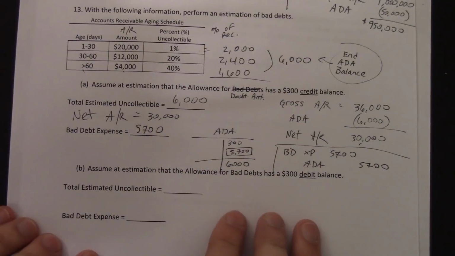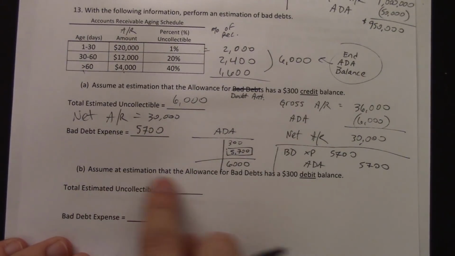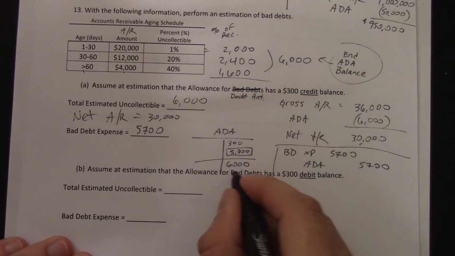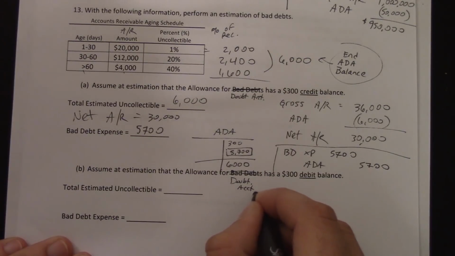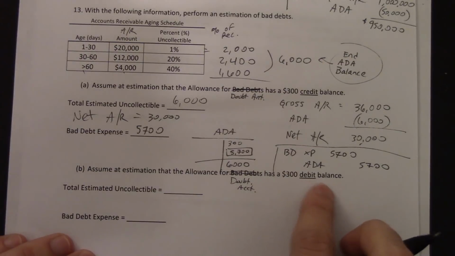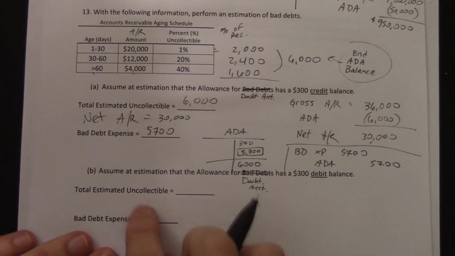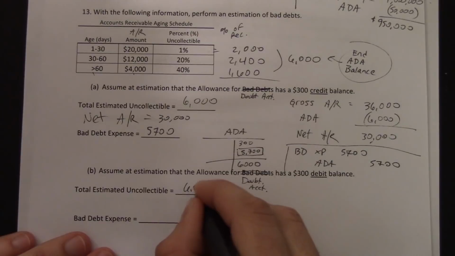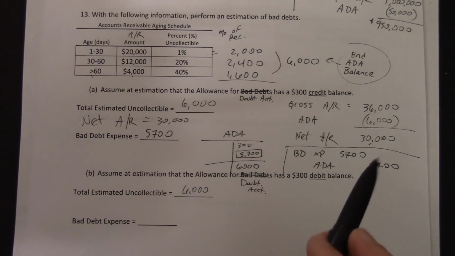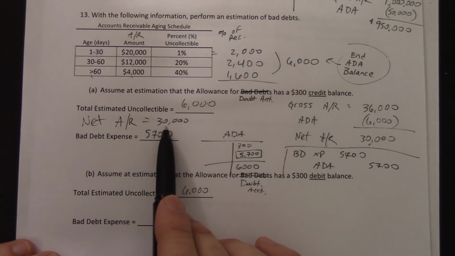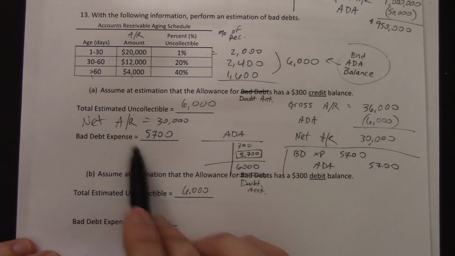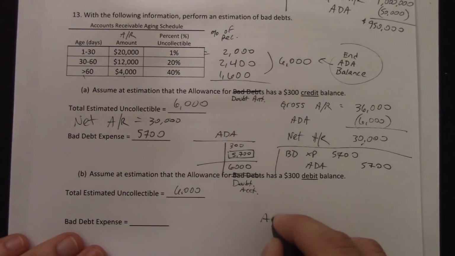Let's use the same numbers, except that ADA has a $300 debit balance. Well, our total uncollectible is still 6,000 because that's still our ending ADA. Our net AR is still 30,000, but our bad debt expense is going to be different.